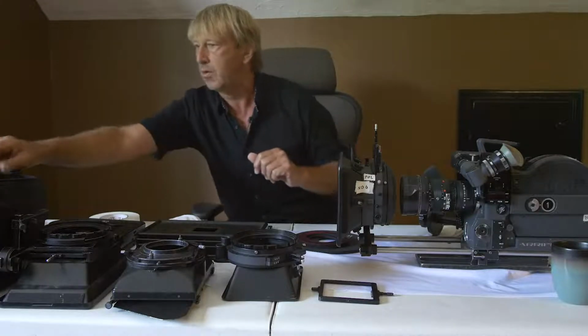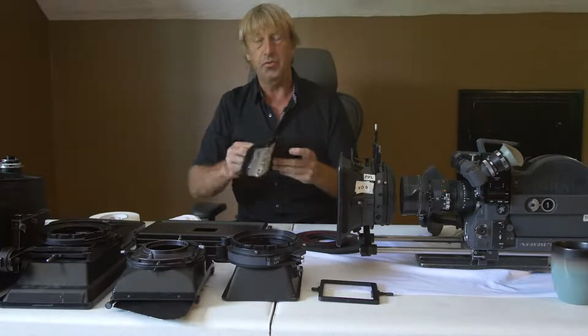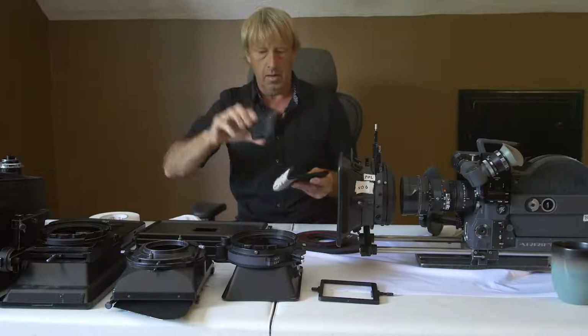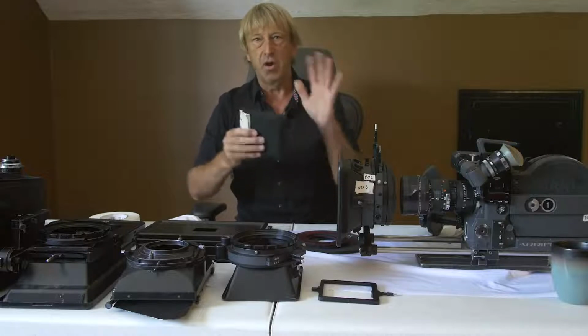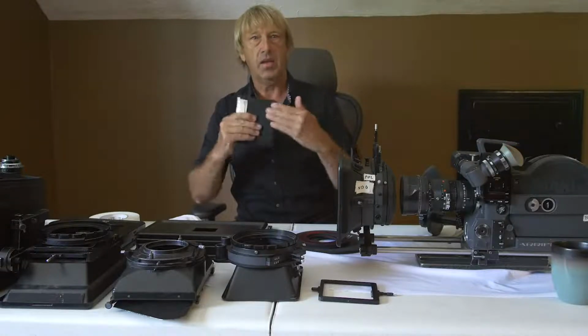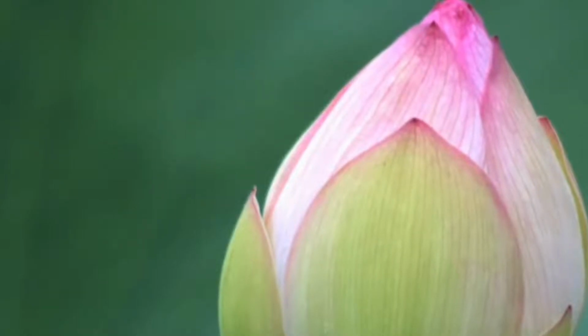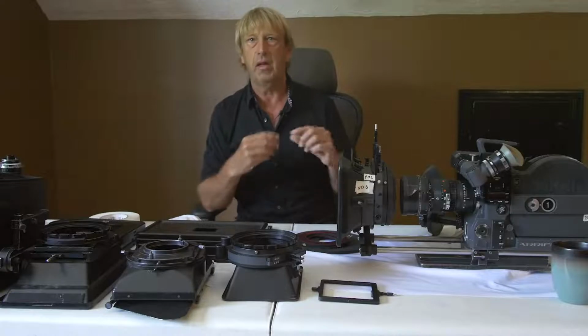So you pop in an ND filter. This is an ND6, neutral density is what it stands for. It's like a pair of sunglasses. It's very dark. You would pop that into the matte box and that would darken the image enough to get that shallow depth of field on a bright sunny day. Otherwise, if you didn't have the matte box, you wouldn't be able to get that shot. So some directors want that shallow depth of field.